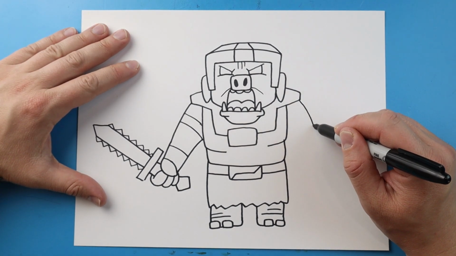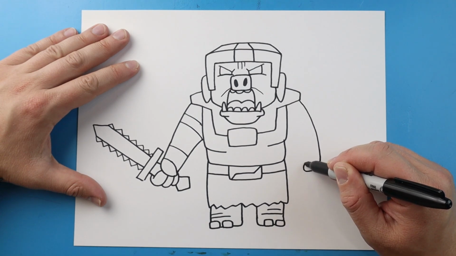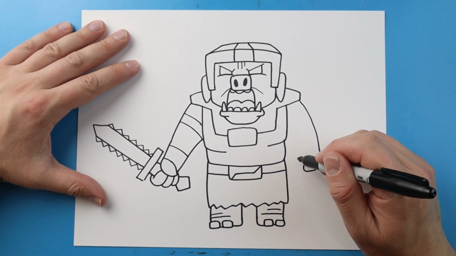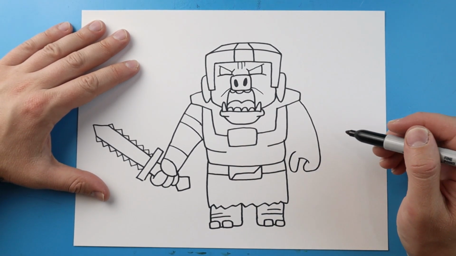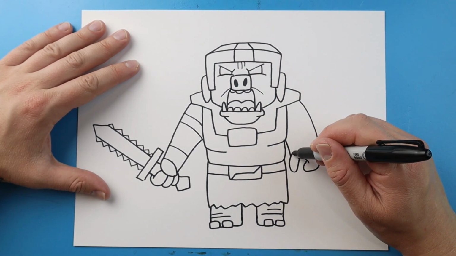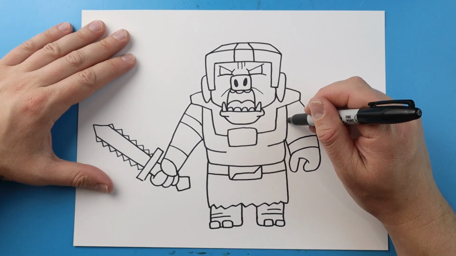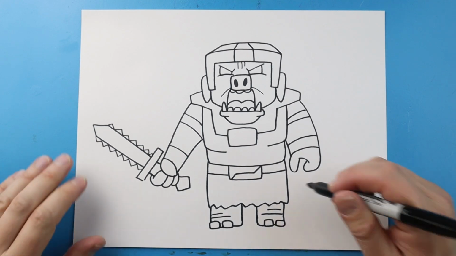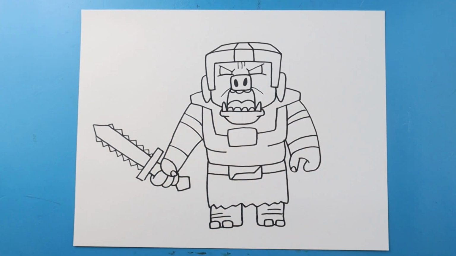Over here, I'm going to bring this line down. I'm going to curve this line around here. We'll make a line here. And we'll curve this line down and around. Bring this up. Then we'll draw two lines here. And we can put two lines here. We'll make a round little fingernail and one here too.